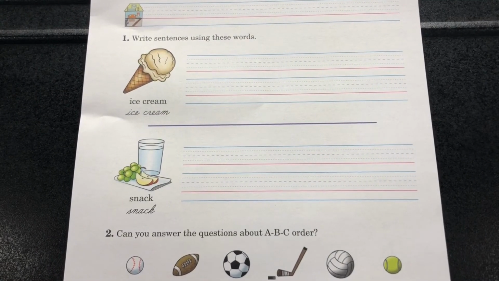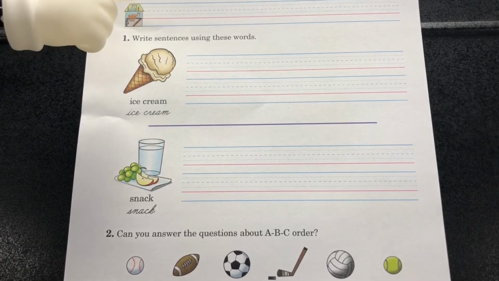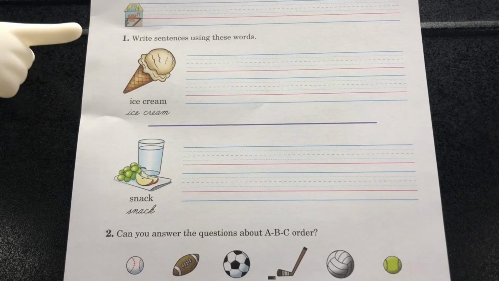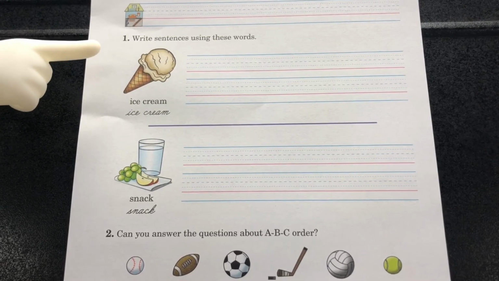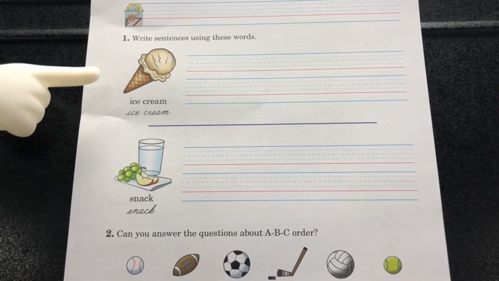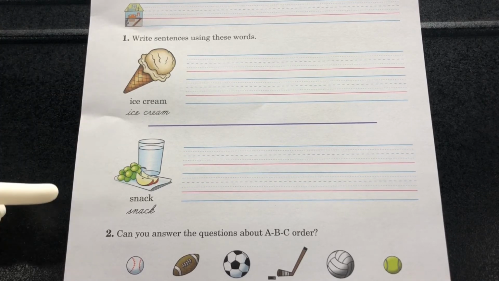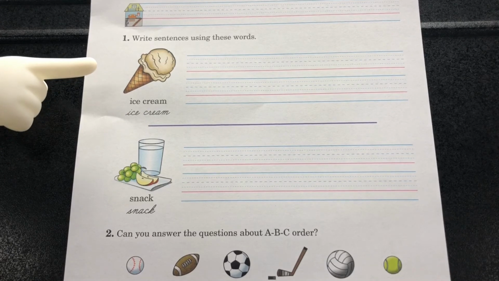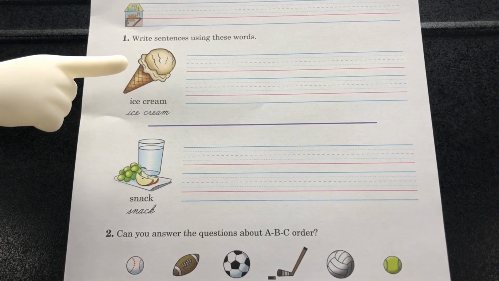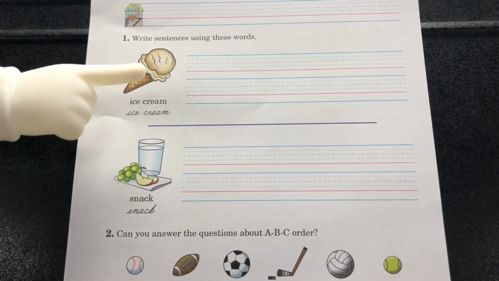Take a look at our language page 161. Make sure you have your name on your paper. Section 1 says write sentences using these words. You're going to write a sentence for each picture. You have ice cream and snack. Remember, a sentence begins with a capital letter and ends in a punctuation mark.